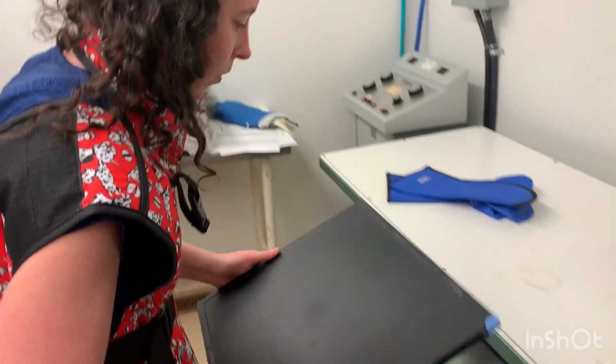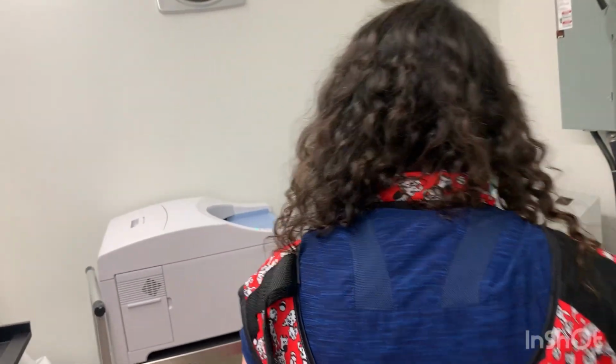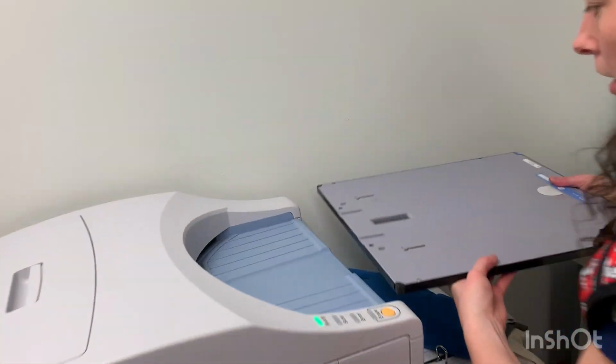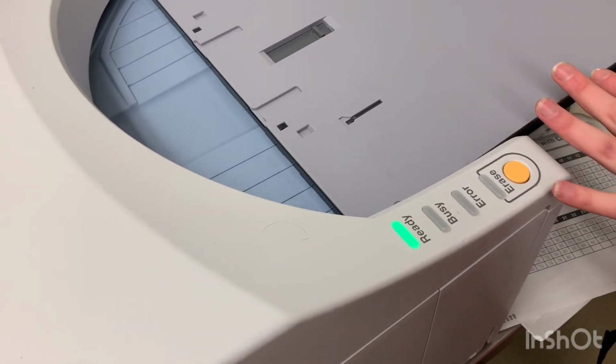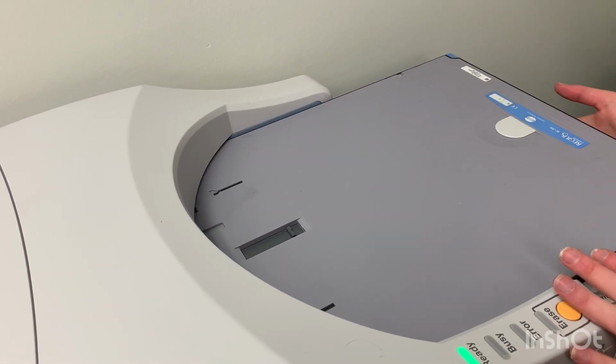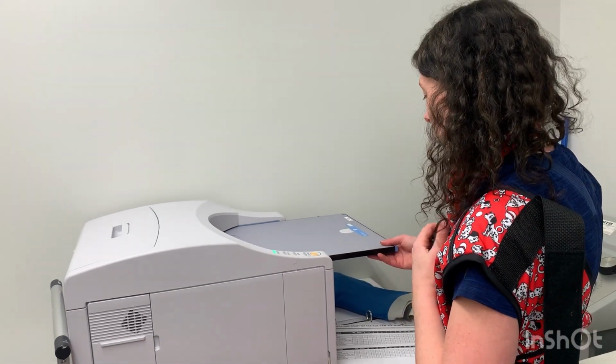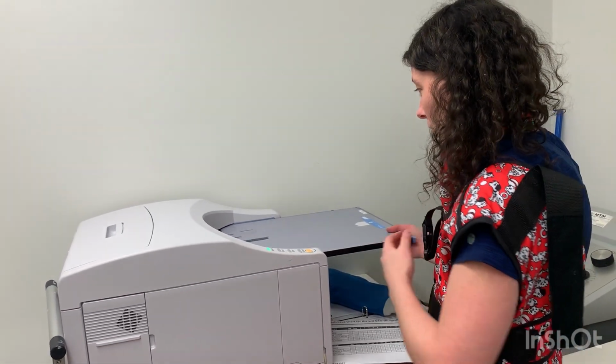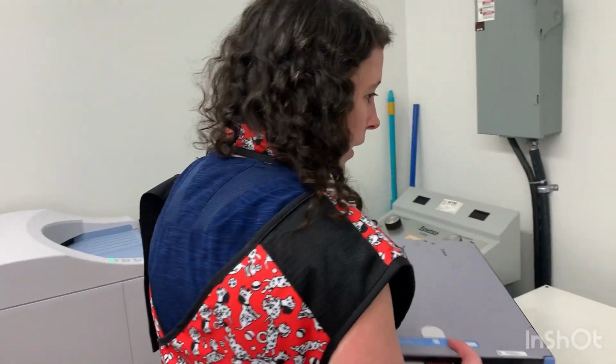Really important to be careful, don't drop these. And then it says ready. You can see the arrows in here. We would put it in here to be processed again, and explain how that works. And then we would go over and take a look at our computer and see that we're happy with the image. So that's how we would go about that process. So then we would have those two images taken.